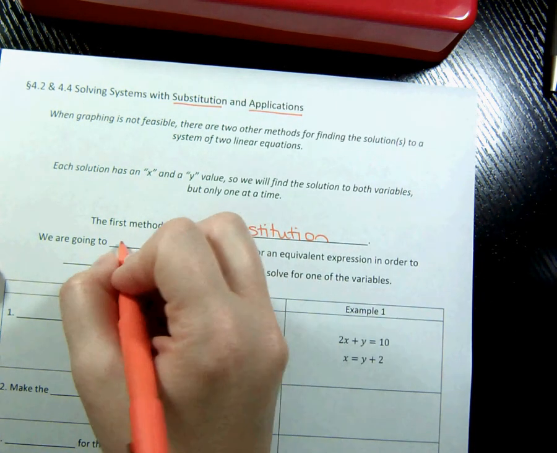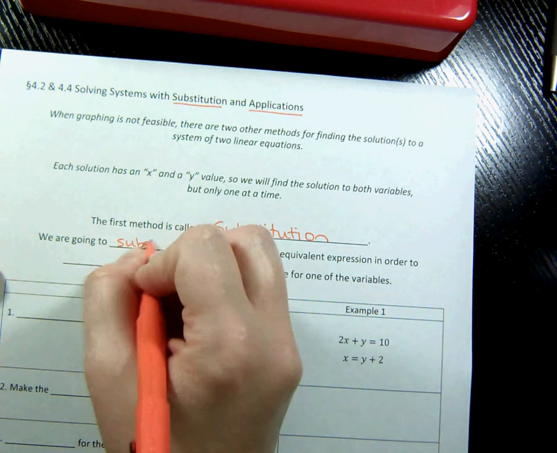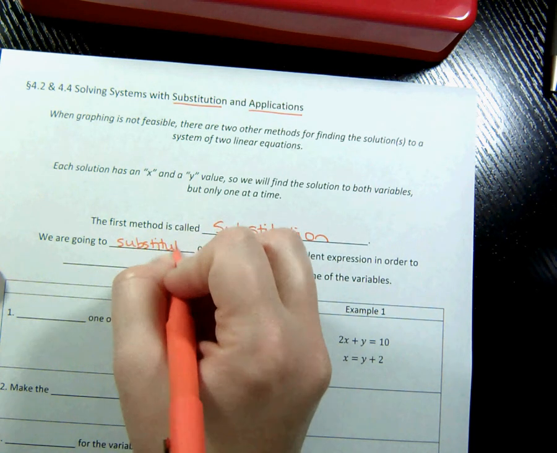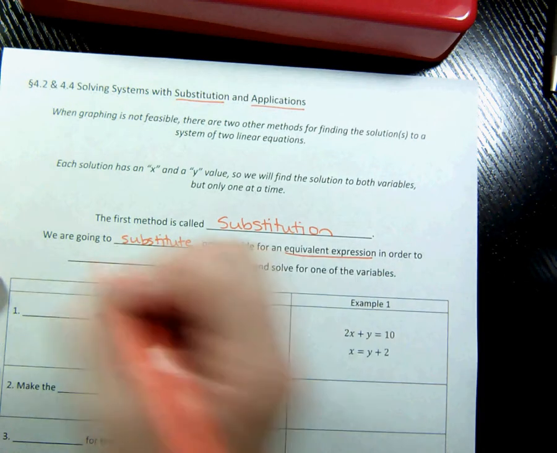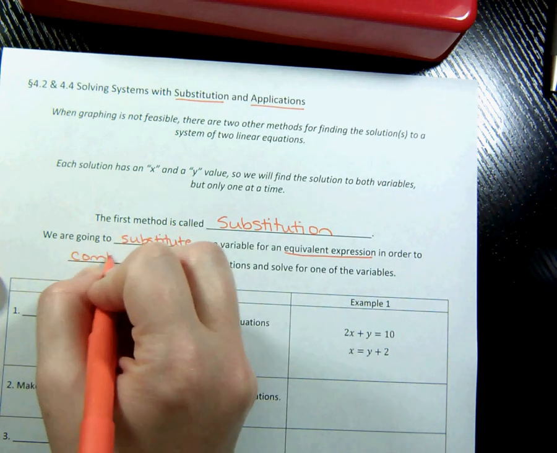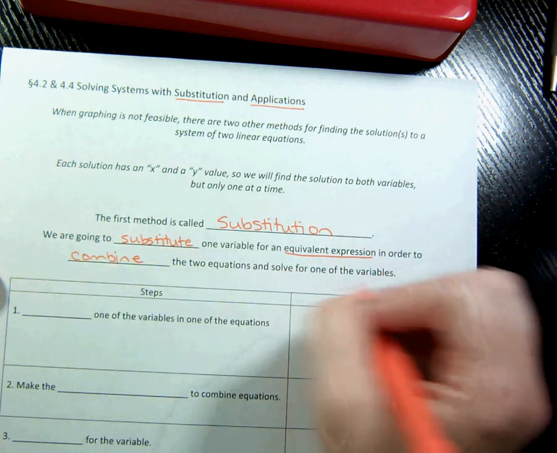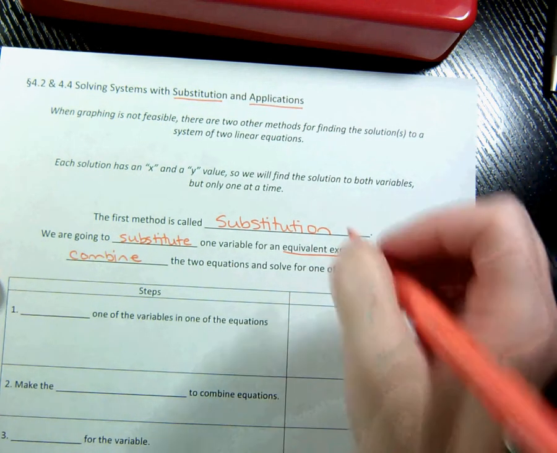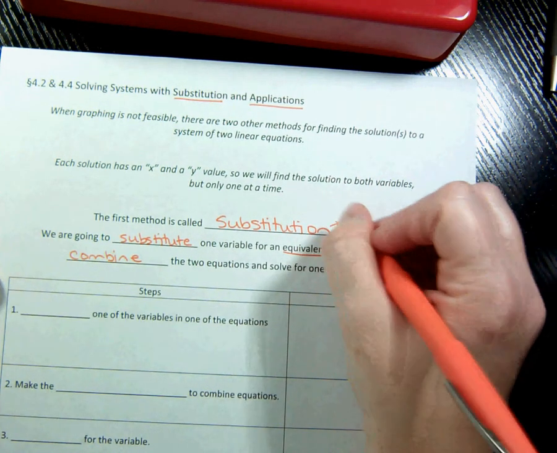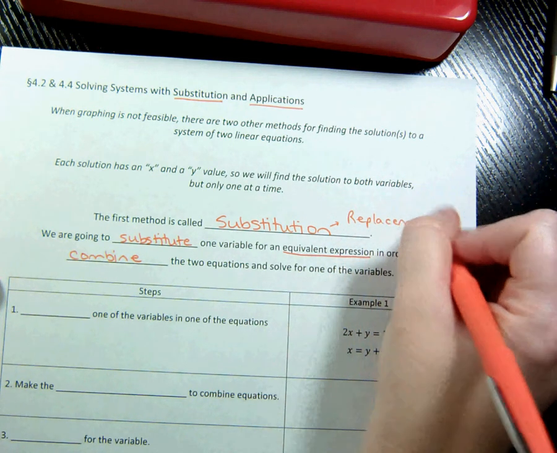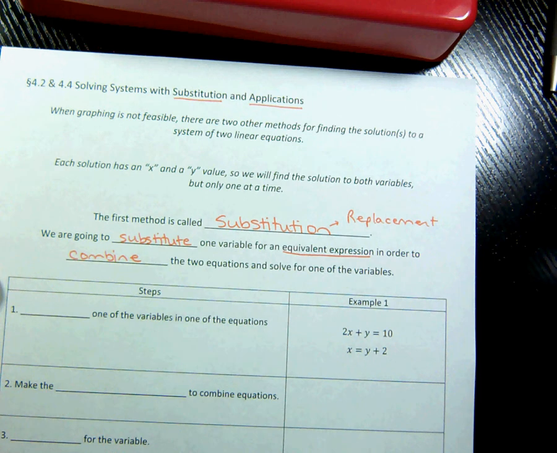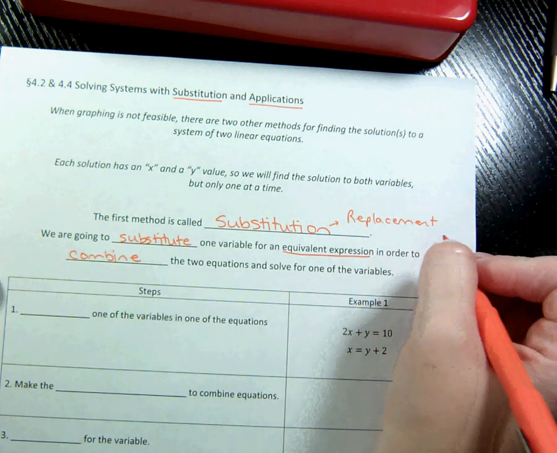And what we're going to do is substitute, or replace, one variable for an equivalent expression in order to combine the two equations and solve for one of the variables. So if you think of substitution, it's kind of like a replacement. If you remember substitute teachers when you were in high school, or in basketball when they sub out one player for a different player, if someone gets injured they have a substitute player or a replacement player.